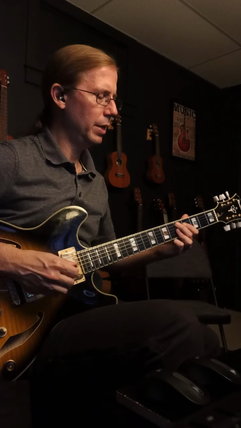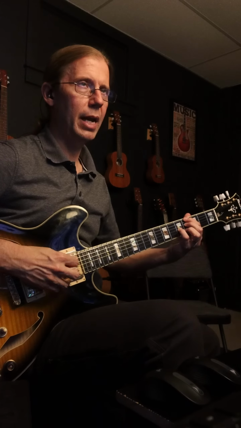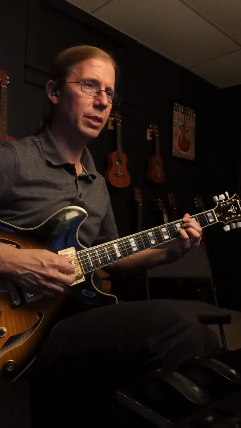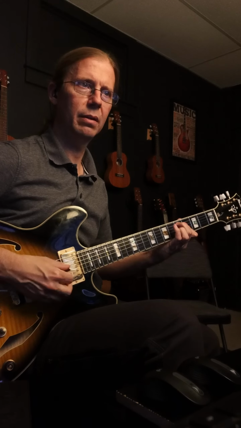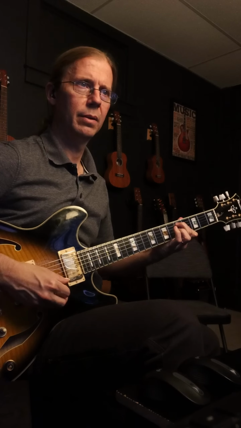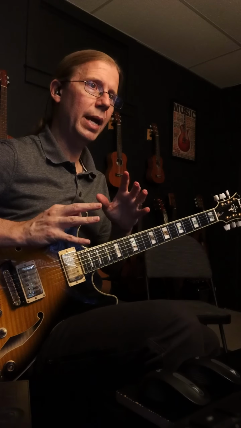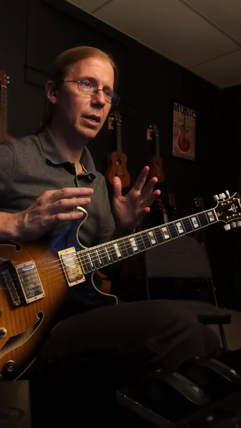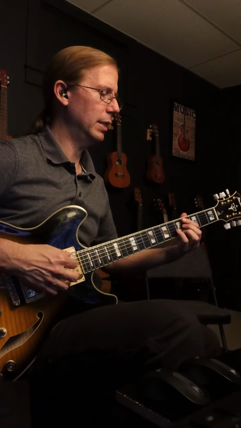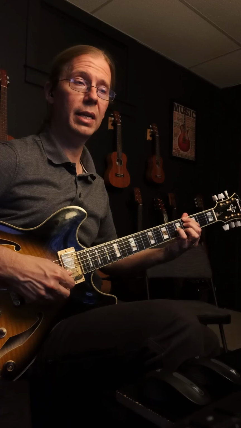The A flat 7 is going to be more similar in sound to the D7 flat 9, right? So one thing I would try to do is see if you can compare some of these chords. Say, okay, what is different about this voicing, and how does it compare?